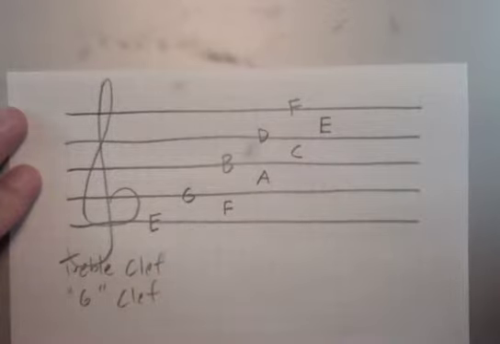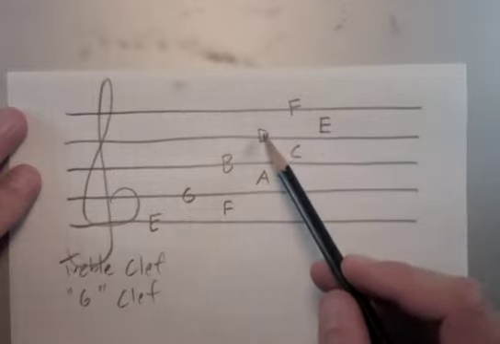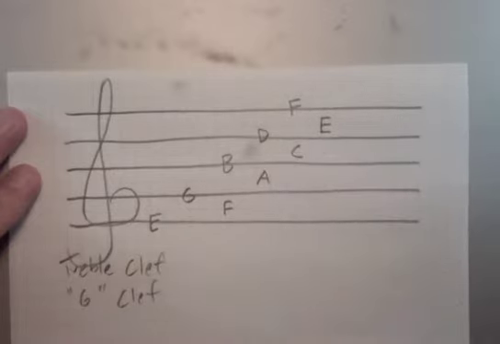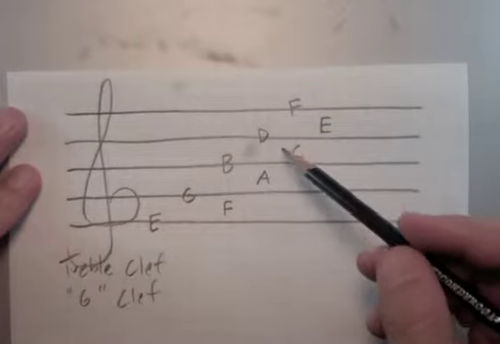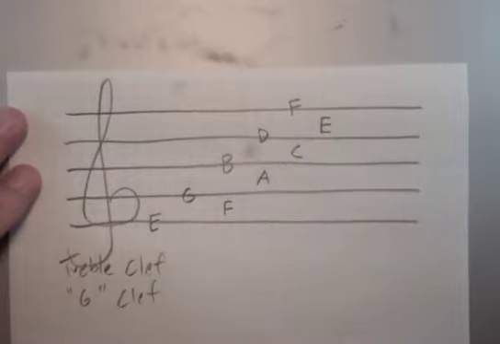Common question when we get to homework, I think it's number 3, where it gives you the letter names and you have to write in the note heads. If, say, you had to write the word deed, D-E-E-D, sometimes people will ask, how do I know which place to put the note head? Do I put the E up here or the E down here? For the purposes of that homework, it doesn't really matter.